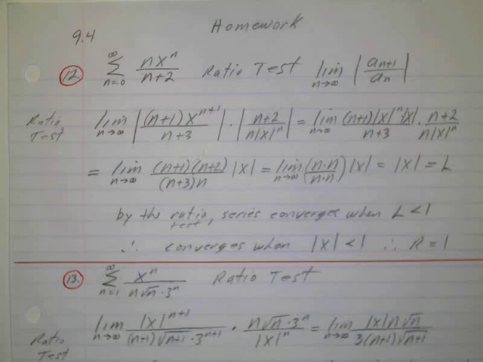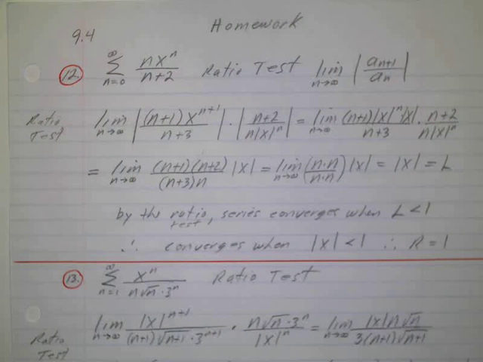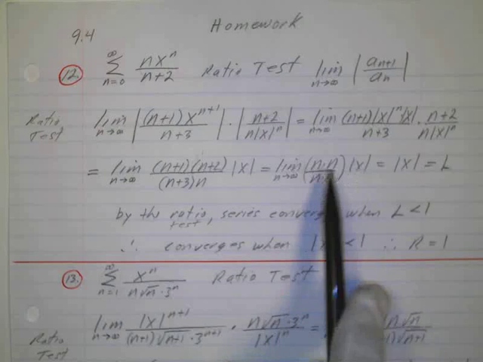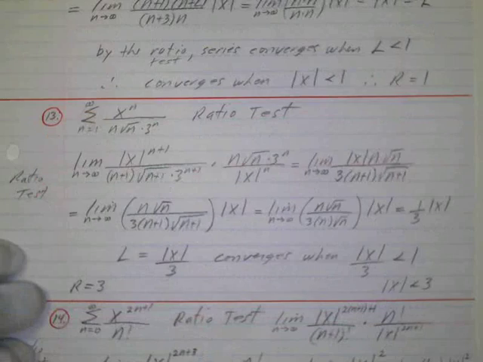Okay. So if that makes sense, you can take a look at that. I think I put enough steps there, so it makes sense. So this was just taking the limit as n approaches infinity. But there's lots of ways to do that.